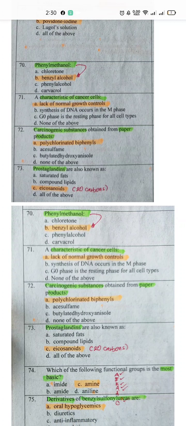So, they are one group of naturally occurring 20-carbon fatty acids. So, again, they are also known as your eicosanoids. Number 74, which of the following functional groups is the most basic? Most basic is your amine.